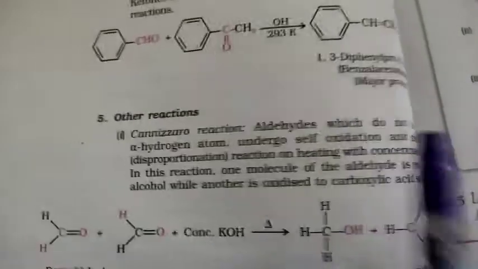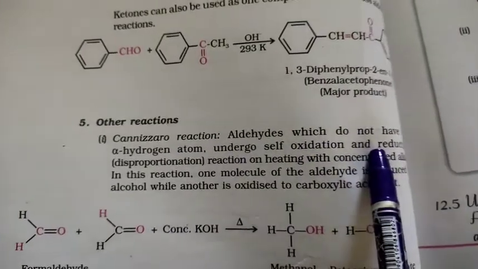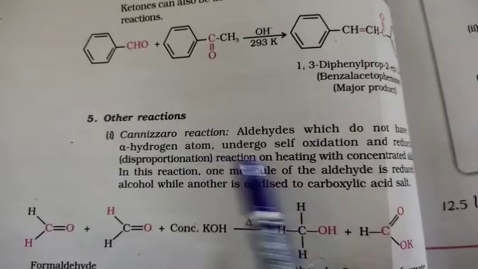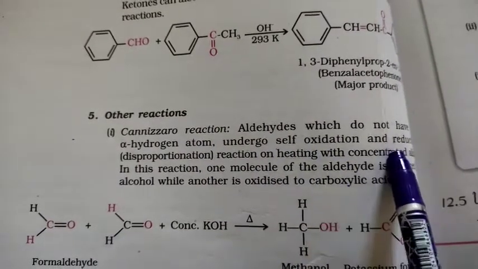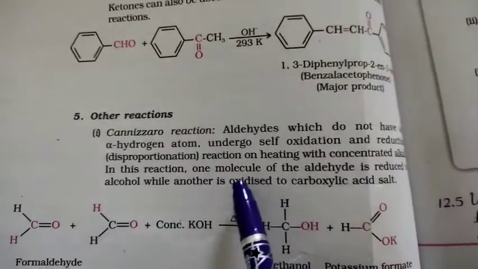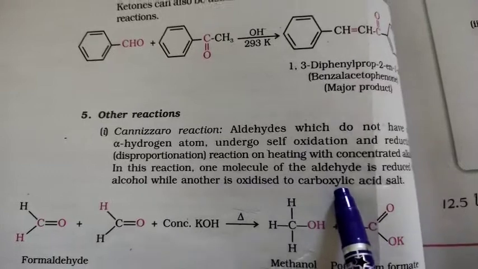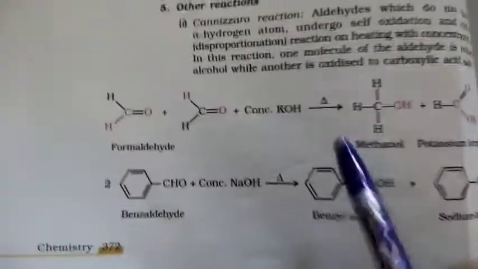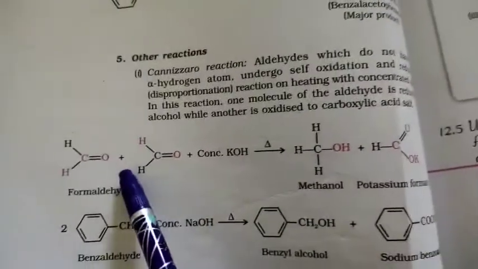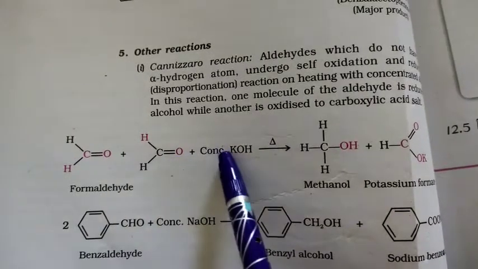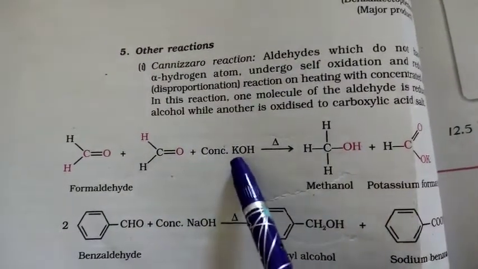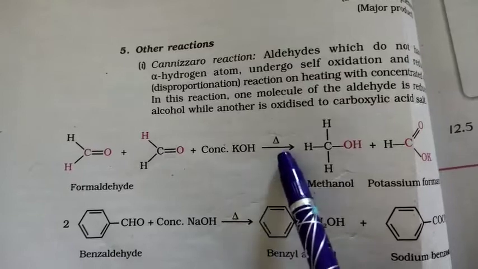So let us read once here. Aldehydes which do not have an alpha hydrogen atom undergo self-oxidation and reduction on heating with concentrated alkali. So one molecule will form alcohol and another will form the carboxylic acid salt. Now let us see the reaction here. Two molecules of formaldehyde are taken with concentrated potassium hydroxide and then heated.